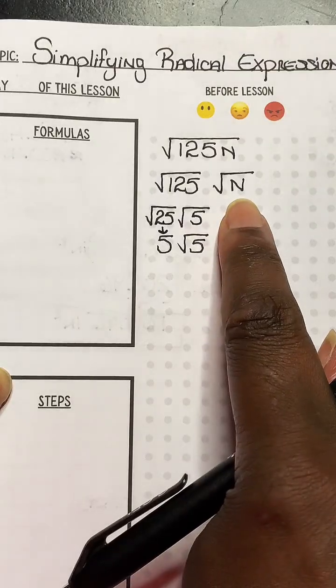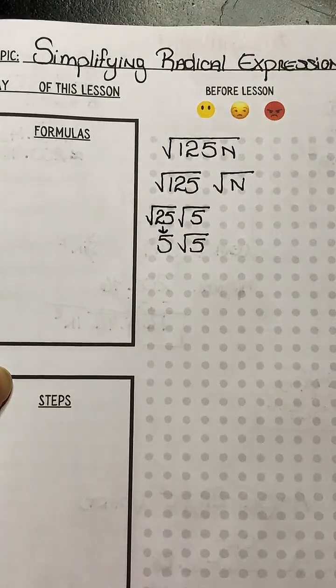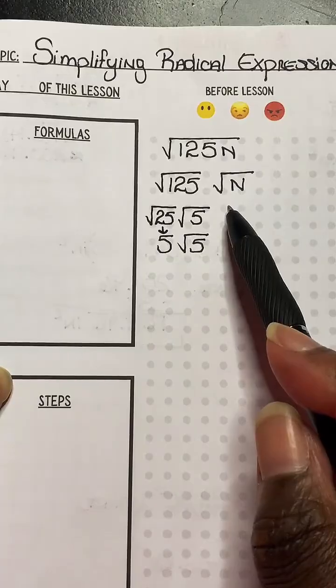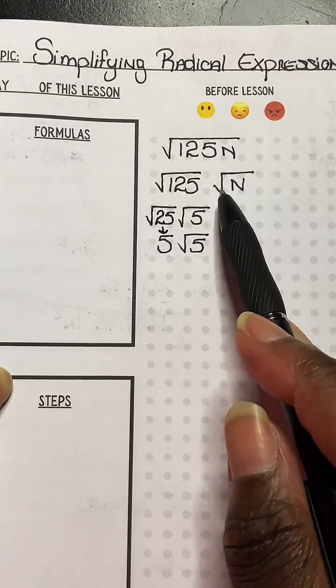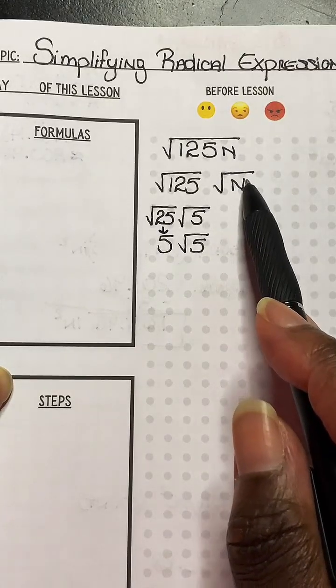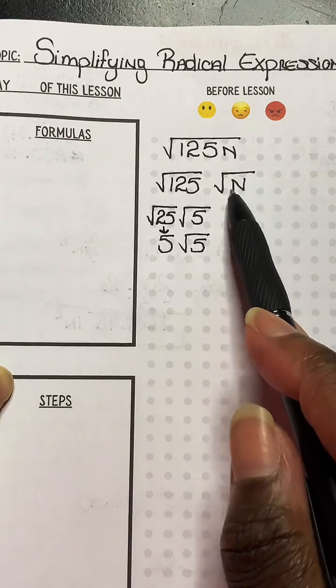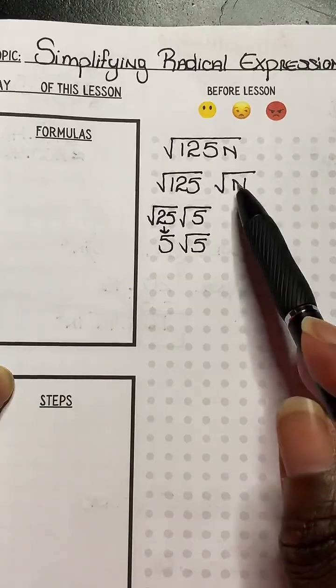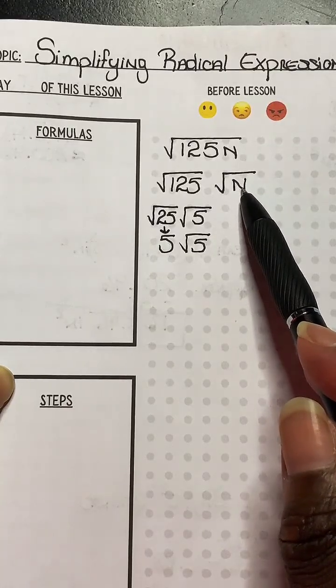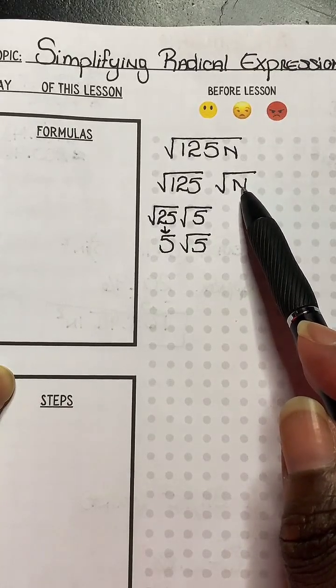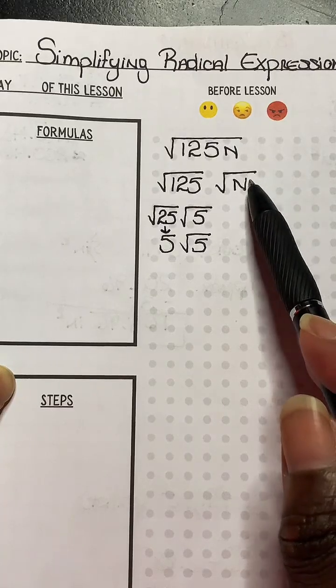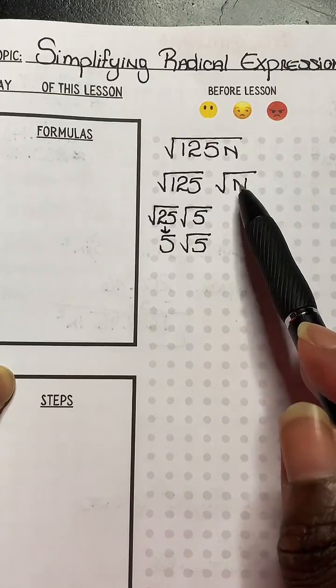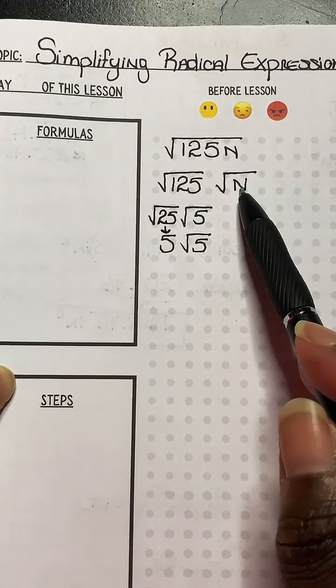But now let's look at this variable. We have that square root of n. This is basically saying that I have one singular n in a squared world. In order for this n to come out, it has to come out with a pair, right? n times n, aka n squared. Since we don't have an n squared, this is considered a prime as well.